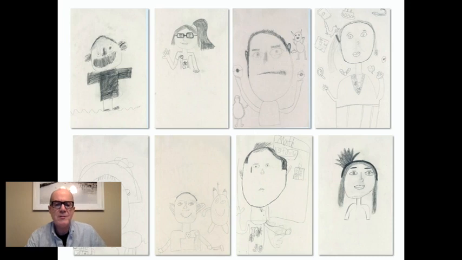This is another example, also a second grade classroom, and I want to point out the difference in materials between the oil pastels and the pencils. One thing we're going to be exploring in some detail is the difference between the kinds of marks that pencils make and the kinds of potential for detail that pencils invite.